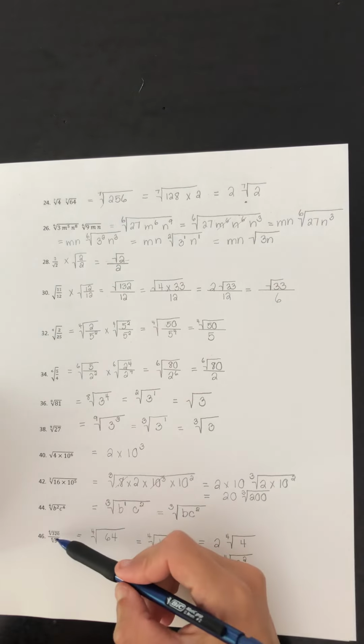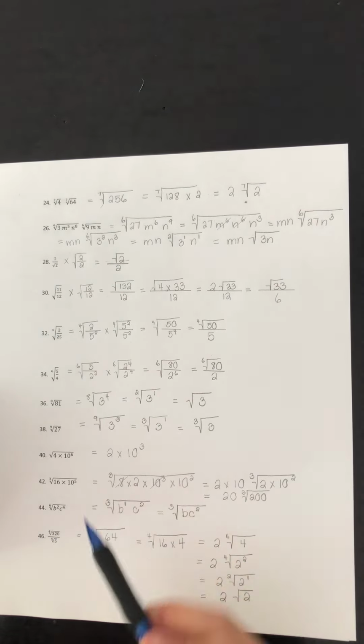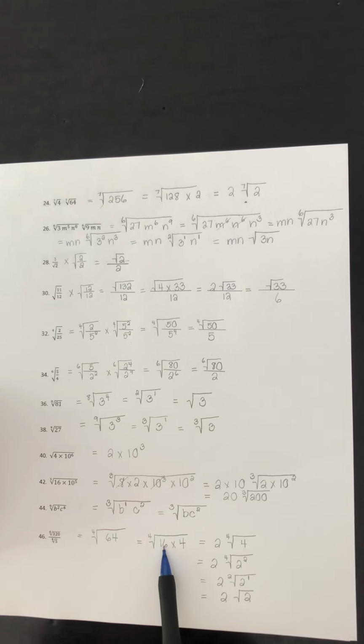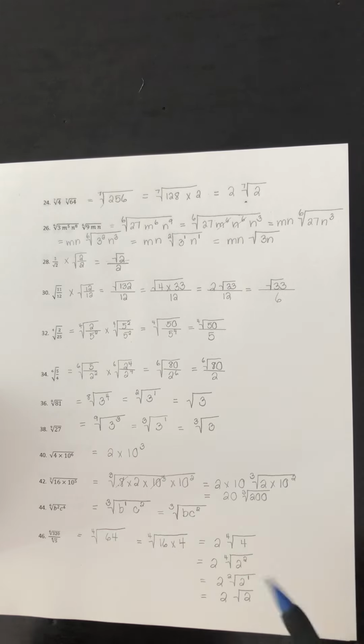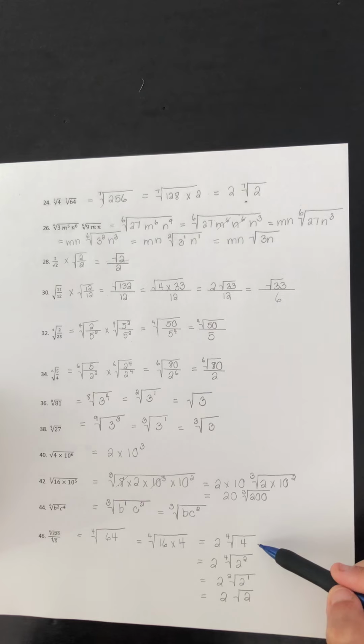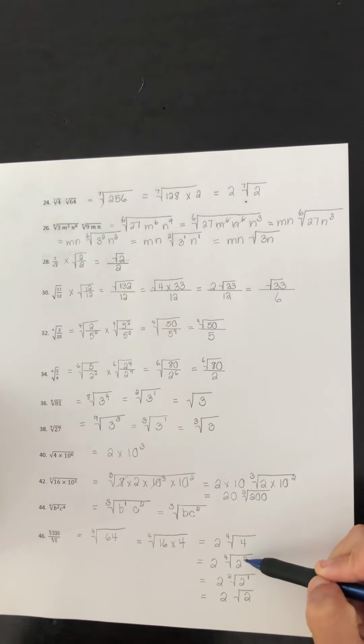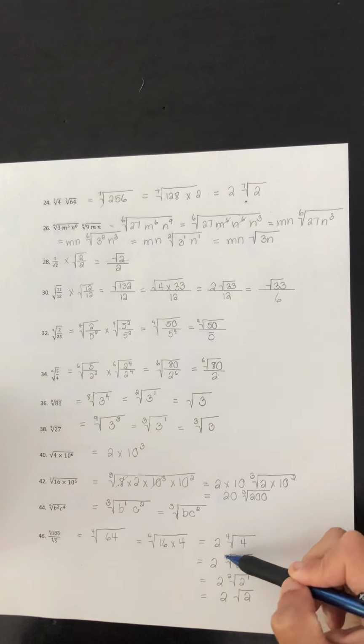Okay, so the key is we can just perform the division here first. Then I found that this number, the radicand, was divisible by 2 to the power of 4. So I reduced first, and then just noticing 4 is 2 squared. So that allows us to change this to a 1 and this to a 2.